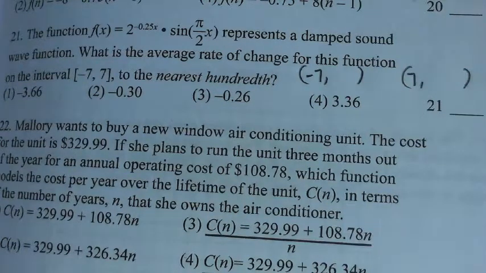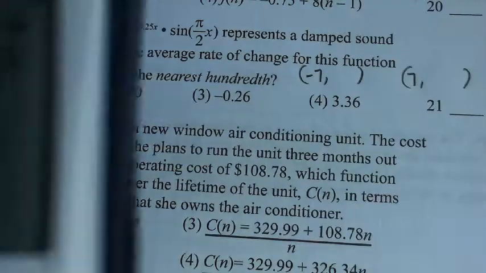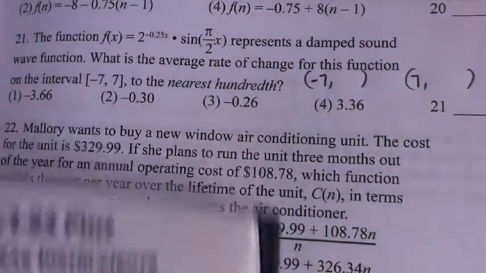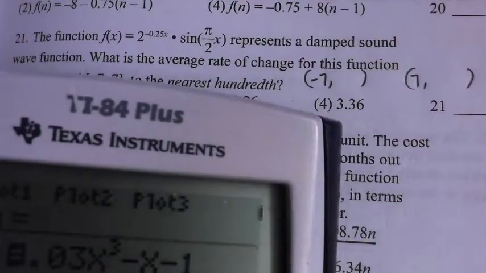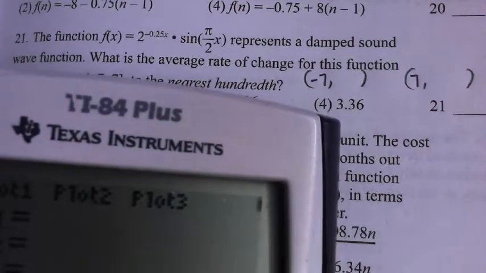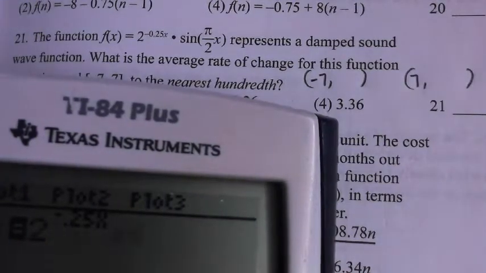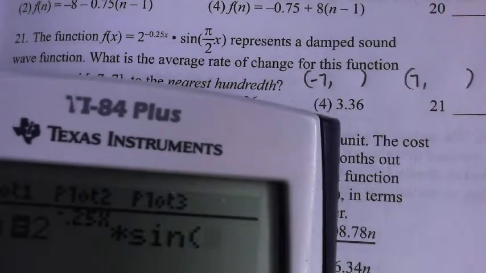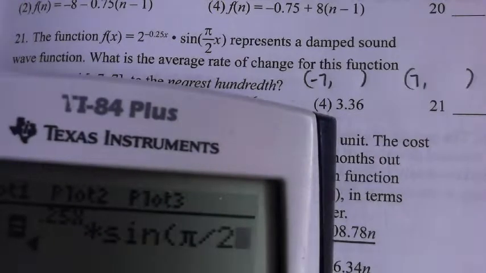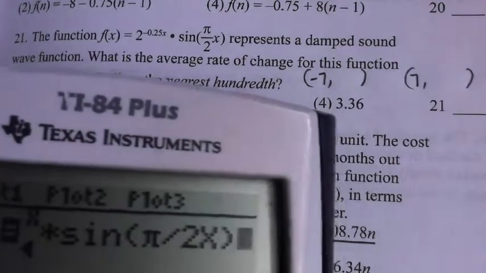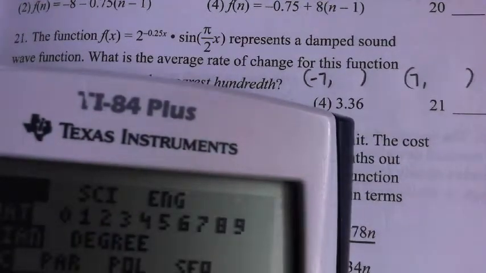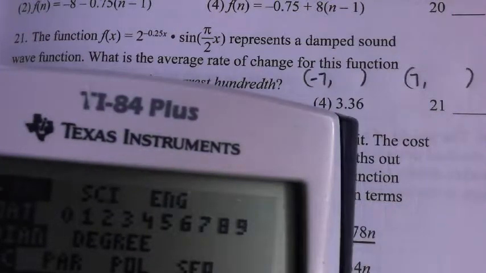Although you could type it in on two different equations, once with an x of -7, once with an x of +7. So if I go and type in my function and do it the table of values way, what mode, as soon as I deal with trig, I've got to think about this. What mode should my calculator be in? Radians. Good.